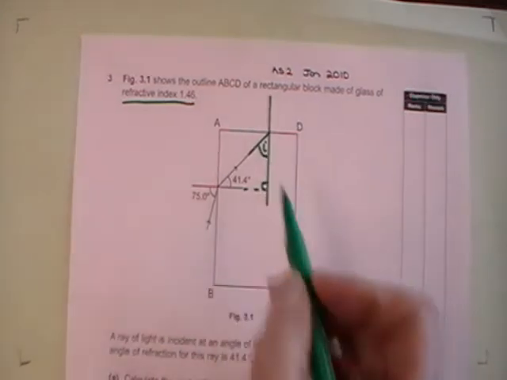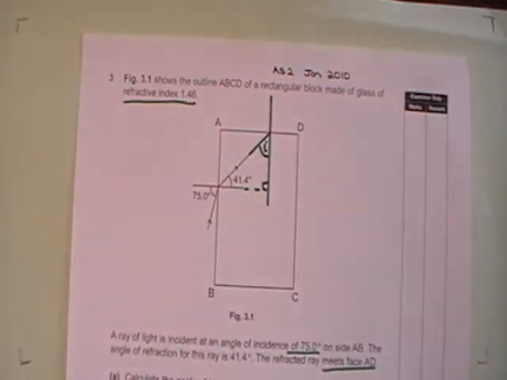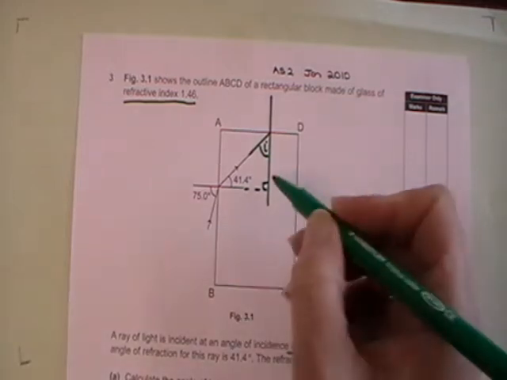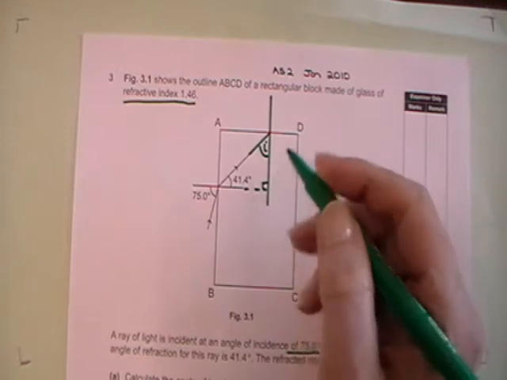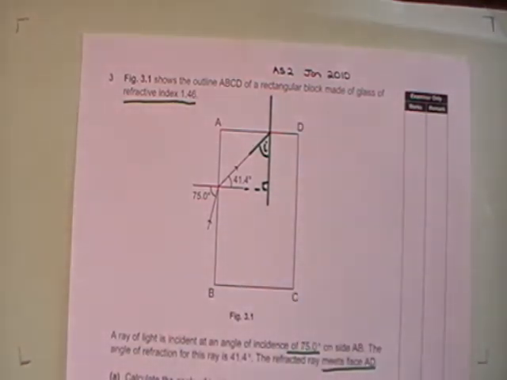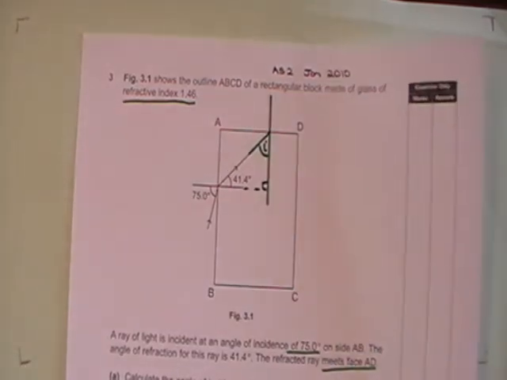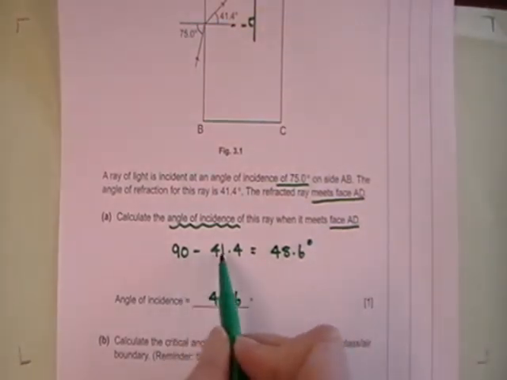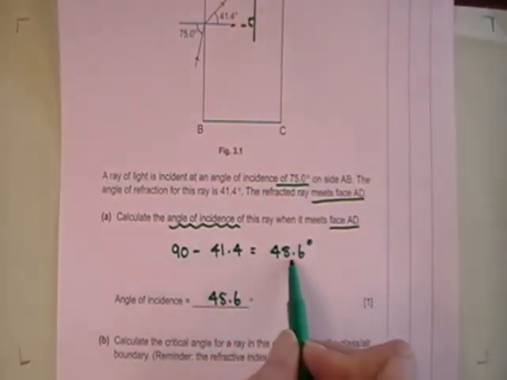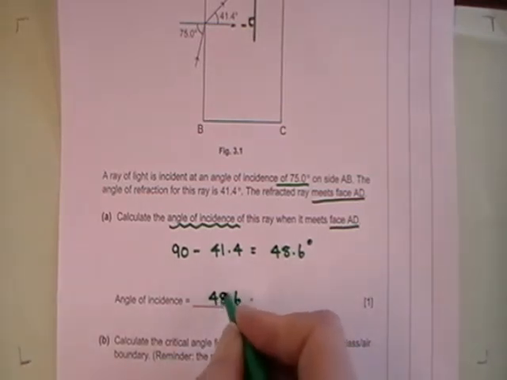Therefore, the angle of incidence I is 90 minus the 41.4, because we already have 90 degrees here, and the angles of a triangle add up to 180. When we work that out, it's 48.6 degrees.